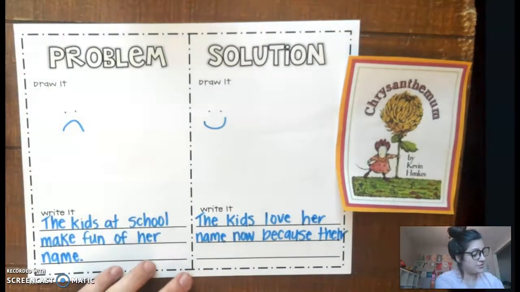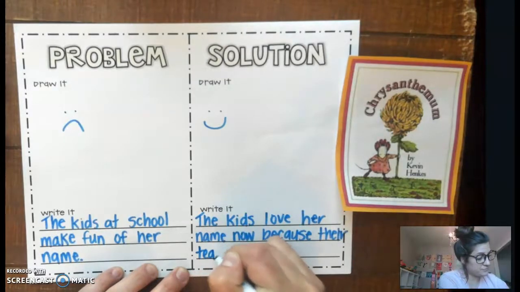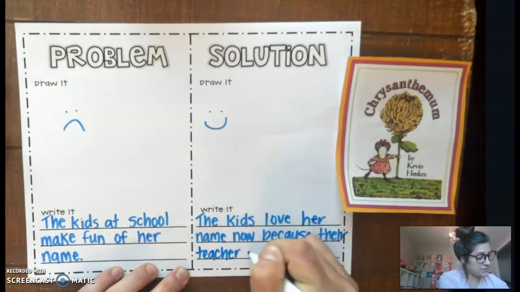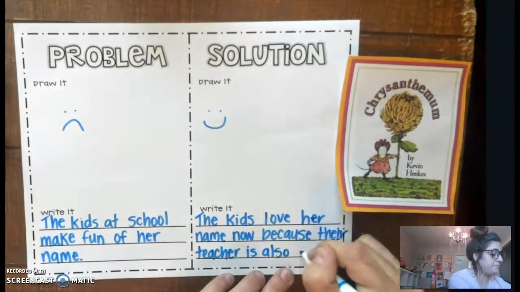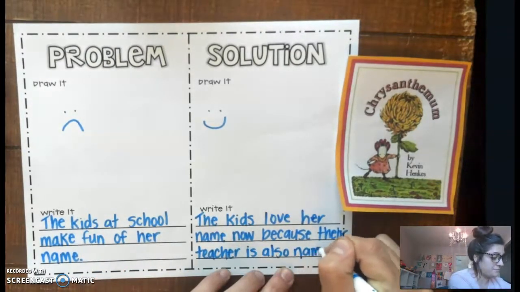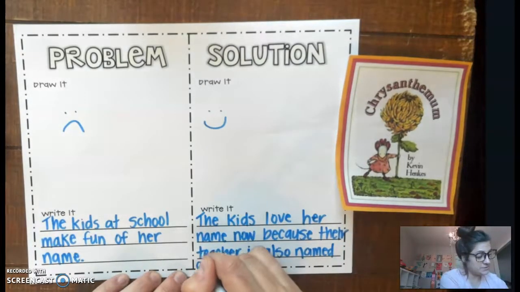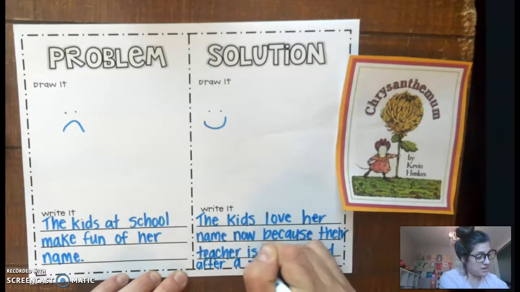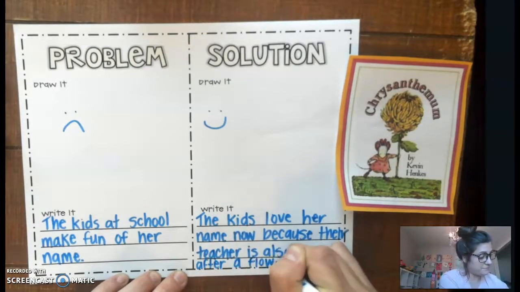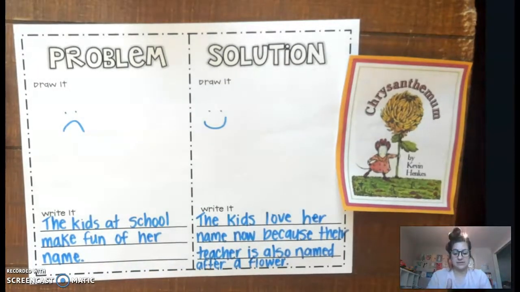Their, possession, their teacher is also named, I'm going to go down here because I ran out of room, after a flower, period at the end of my sentence.